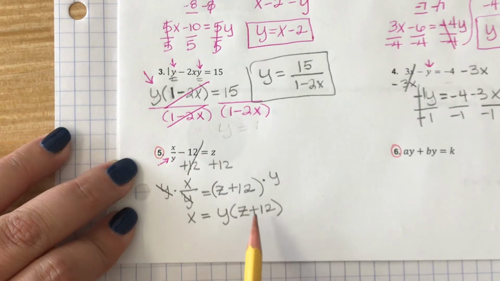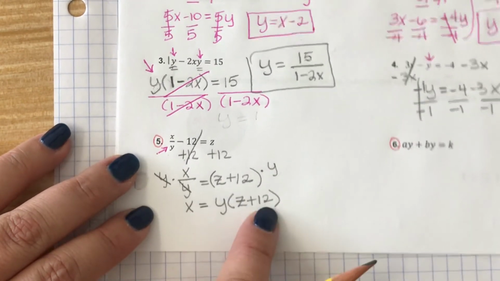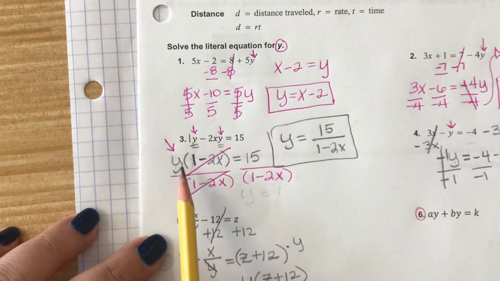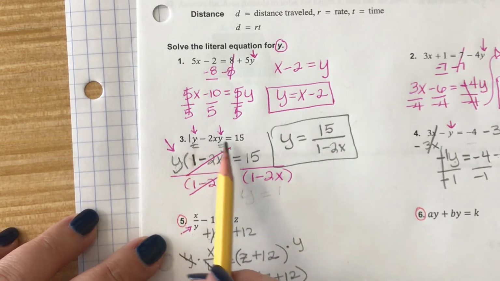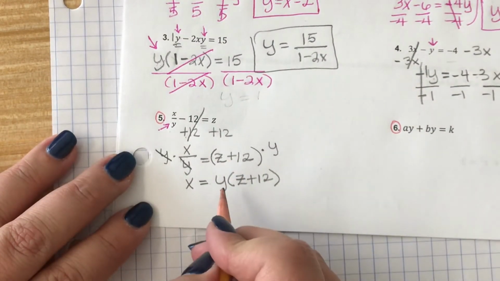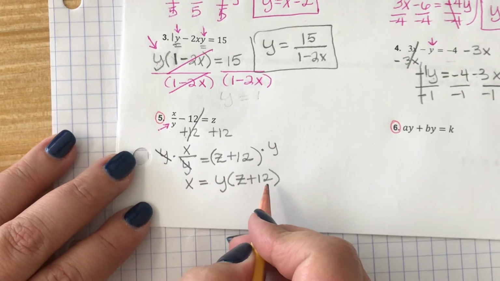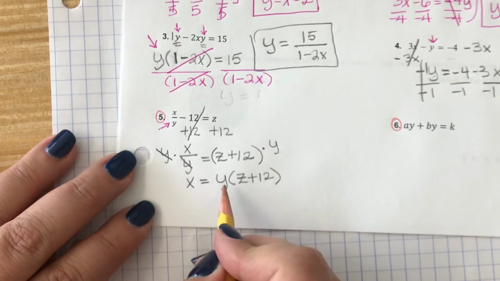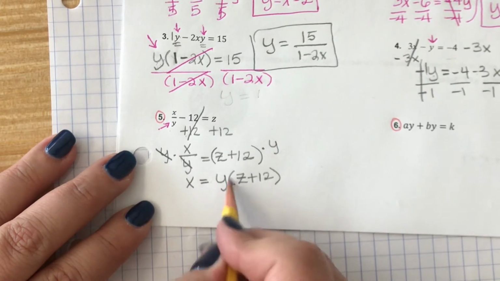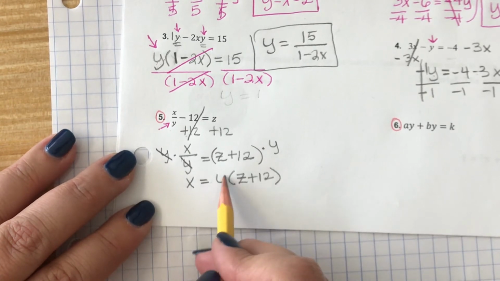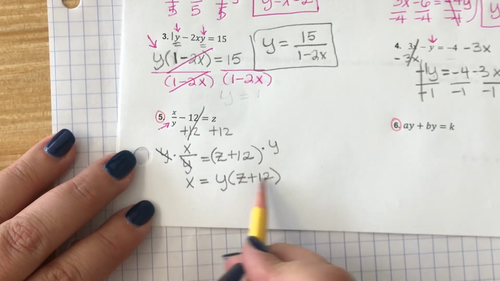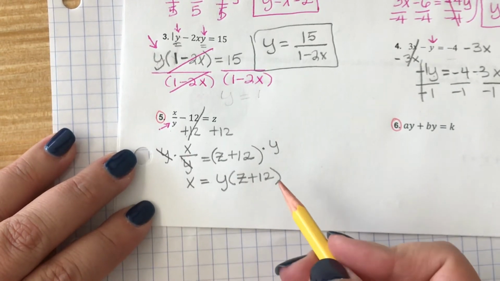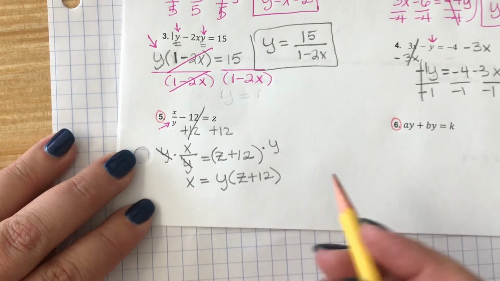And then you might be tempted to distribute this, but actually because of what we're trying to do, you're better off not distributing, right? Remember what we did up here just a bit ago? We like it when that y is in one spot only. If I distribute it, it's going to look more like that up there. I'd get yz and y12, and I'm back to the same problem that I was trying to fix up here. So I actually really like that the y is just being multiplied by this parentheses. I would highly recommend you don't distribute it because I'm about to just undo this and get that y by itself. I'm actually closer to the finish line by leaving it like this.